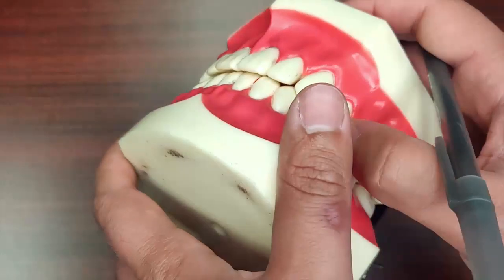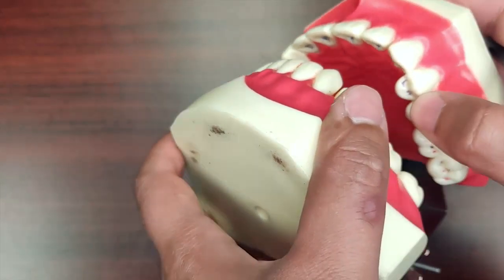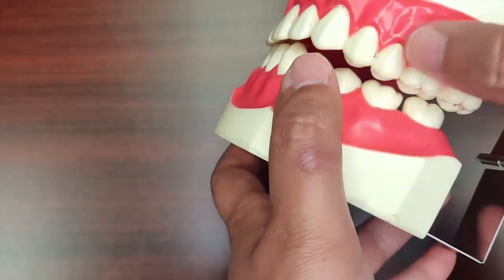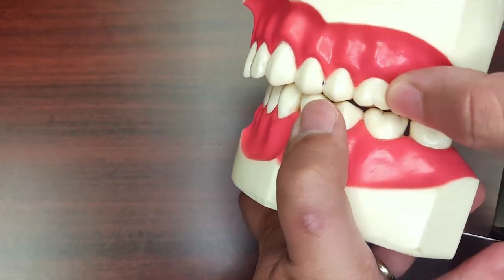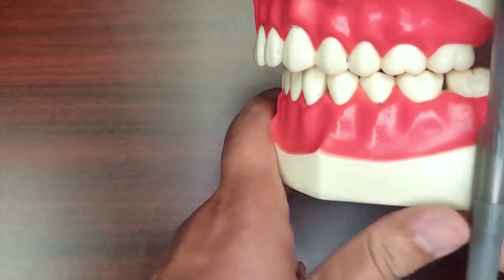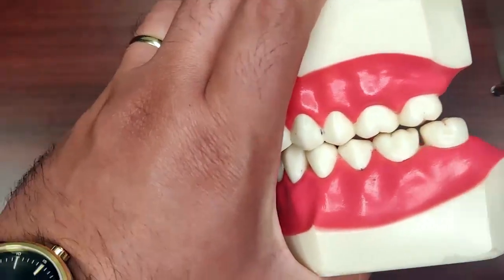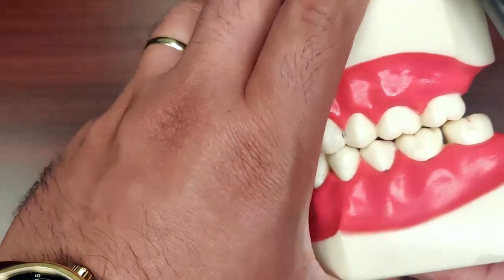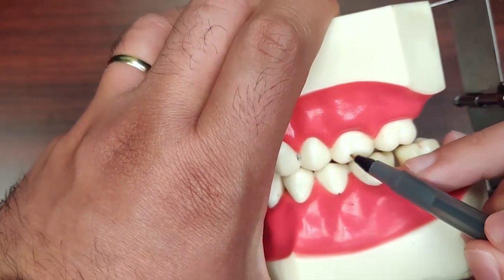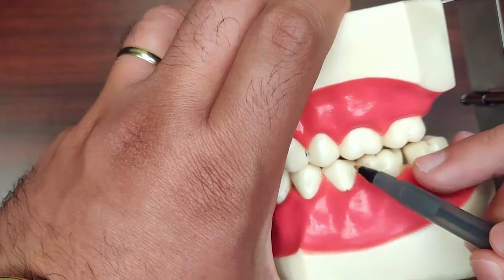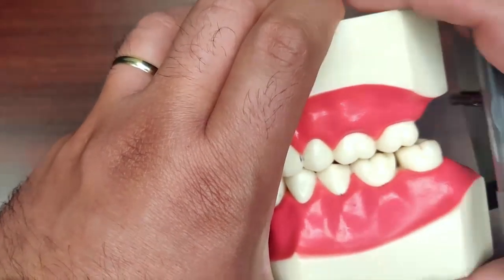The mesiobuccal cusp of the maxillary first molar this time is going to rest between the mandibular first molar and the mandibular second premolar. Since the mandibular first molar, or in general the jaw, is distally placed, the mesiobuccal cusp ends up resting between the mandibular first molar and the mandibular second premolar.